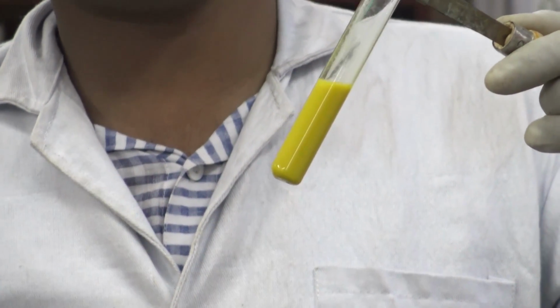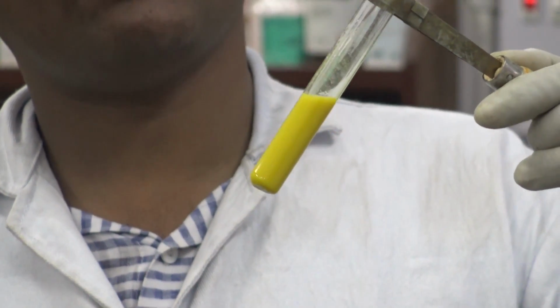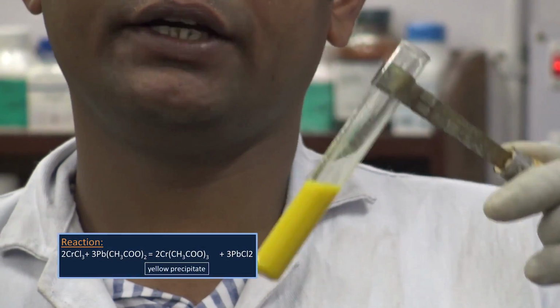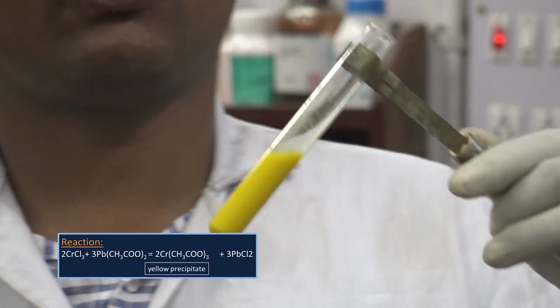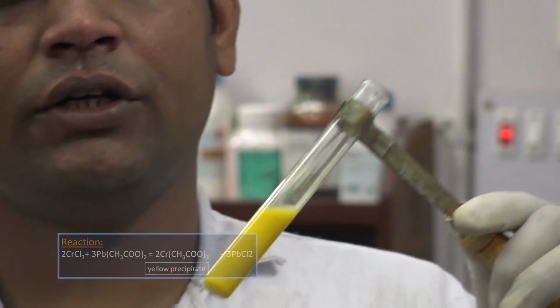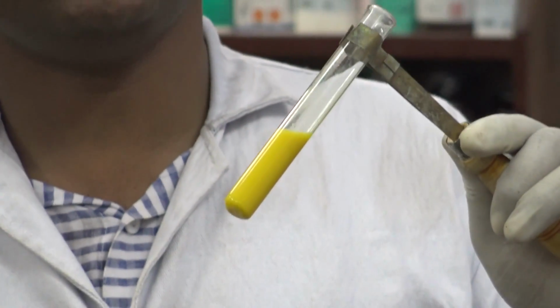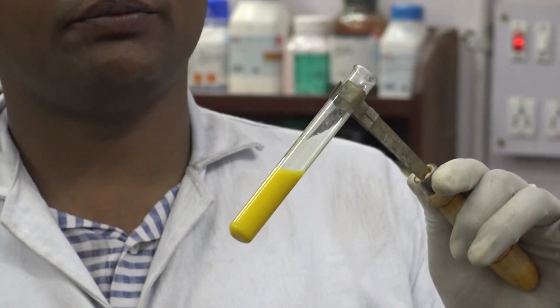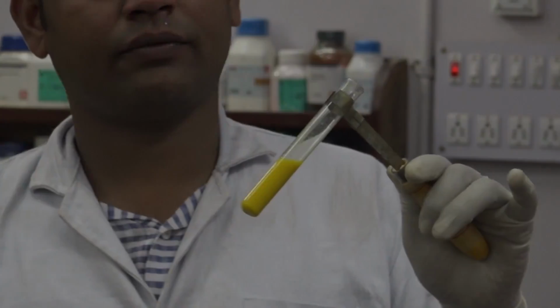Formation of yellow precipitate confirms the presence of chromium plus 3 in our solution. In this reaction, the chromium plus 3 is oxidized to chromate ion using sodium hydroxide, peroxide and heat, and this chromate ion is tested using lead acetate solution.